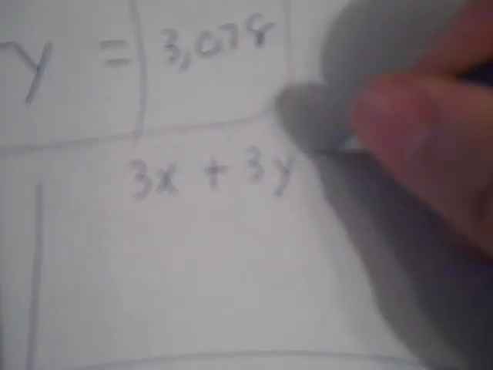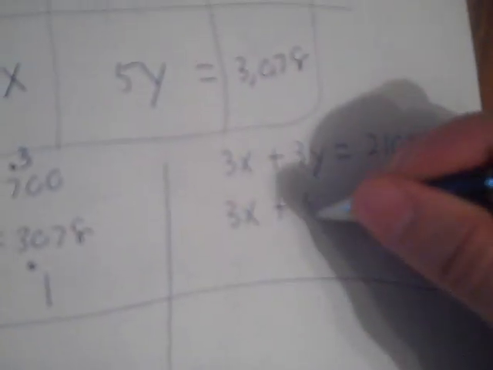So I have 3, 3, 3, and then 1, 1, 1, 1. So 1x times 3 is 3x. 1y times 3 is 3y. 700 times 3 is 2100. Okay, and then the bottom, 3x plus 5y equals 3078.